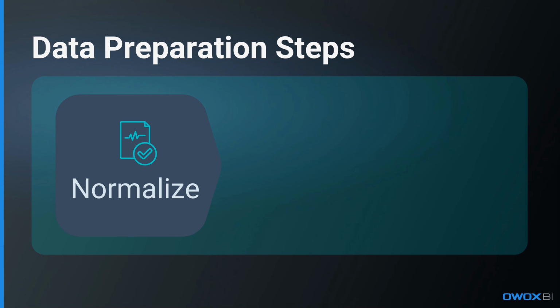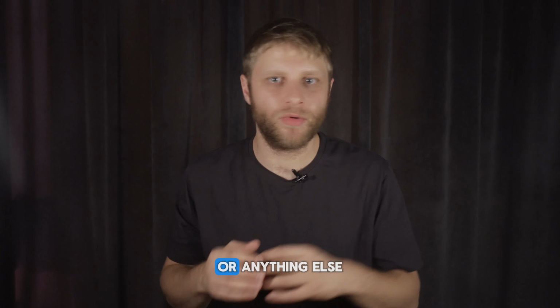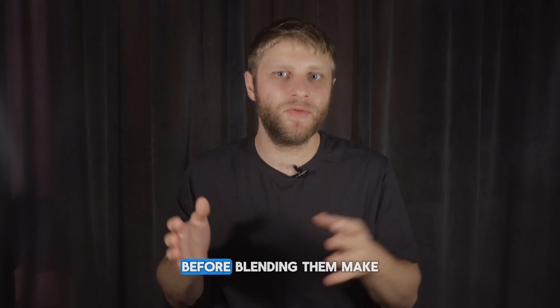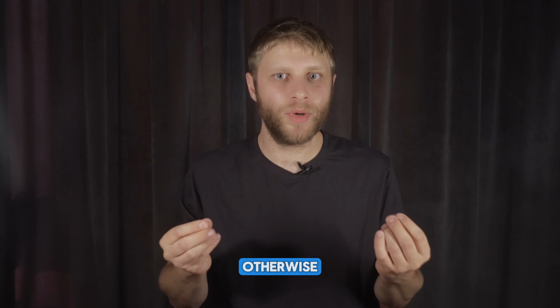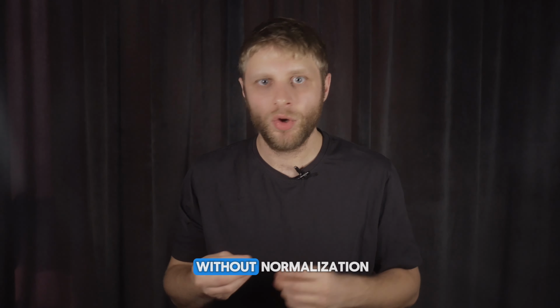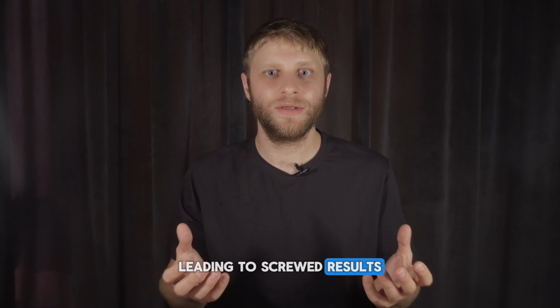There might also be one supporting step here, data normalization. The data you have might have different formats, maybe different dates or currencies or anything else. So, just make sure you standardize those data before blending them. Make sure your data is consistent. Otherwise, your join operation won't work as effectively as it should. Without normalization, you might find yourself comparing apples to oranges, leading to skewed results.